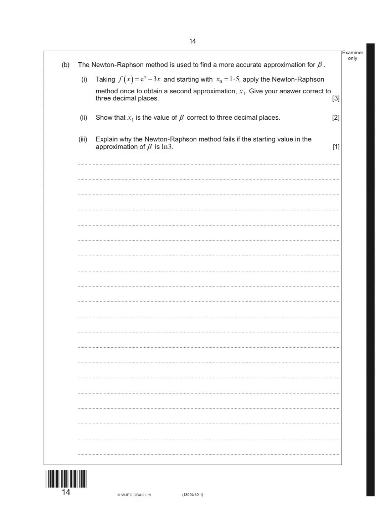And for Newton-Raphson, the next iterate is the current iterate minus the function over the gradient. So e to the power of x sub n minus 3x sub n over e to the x sub n minus 3, which means x1 is equal to, well, we're going to replace all of the xn's with 1.5.